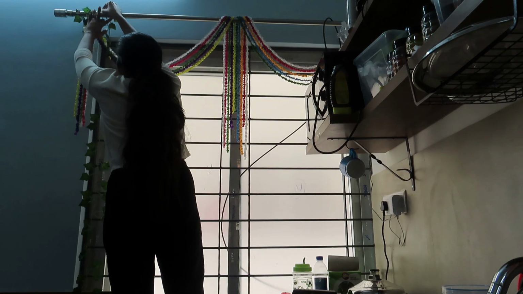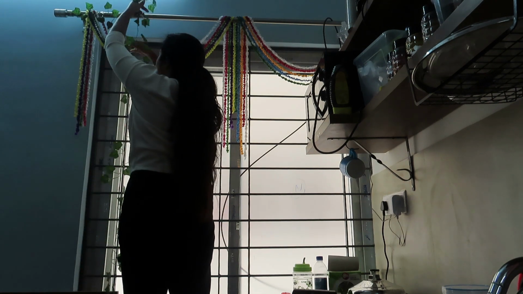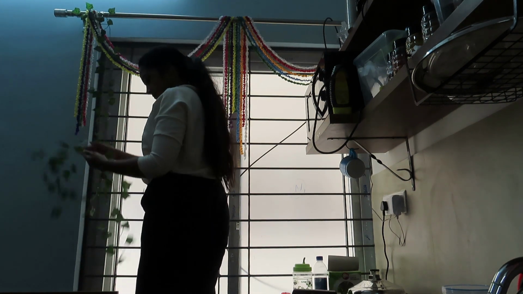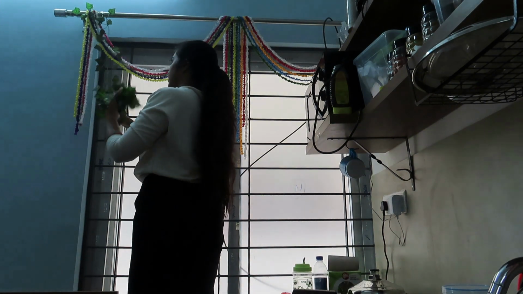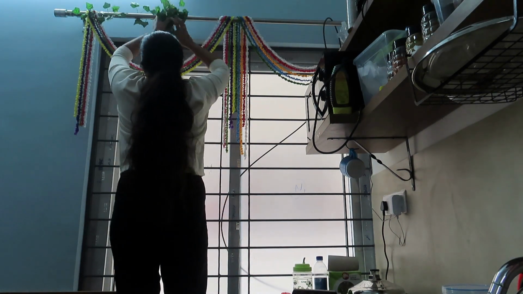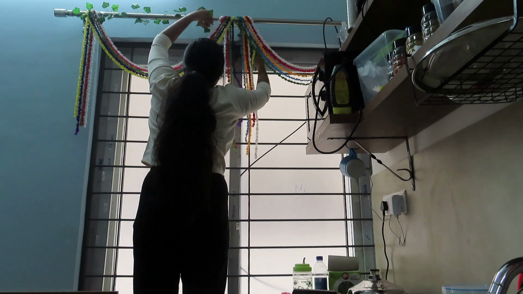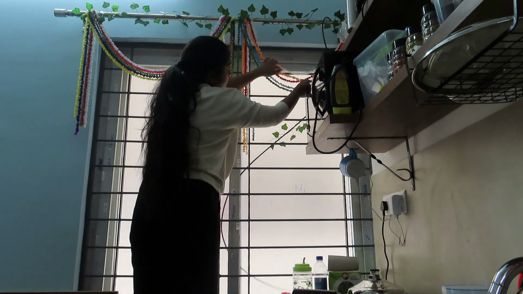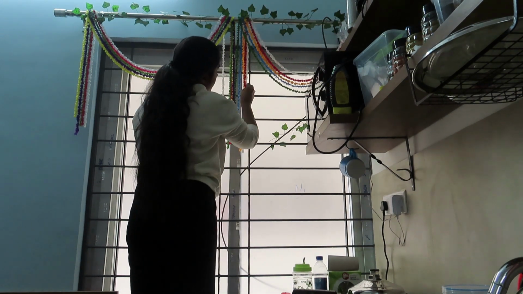Now for the next step, what I basically did is I had to hide the curtain rod. So for that, I took the fake vines that I got from Amazon and then I just wrapped it around the curtain rod. Now the thing with this is in the beginning, you will have to secure it with tape, but after that you can just keep wrapping and then it'll be secure in its place.